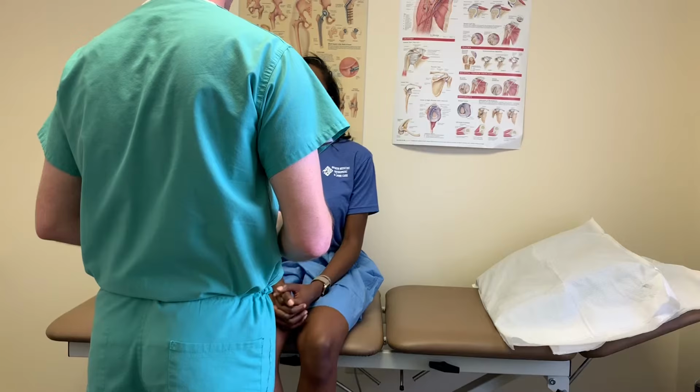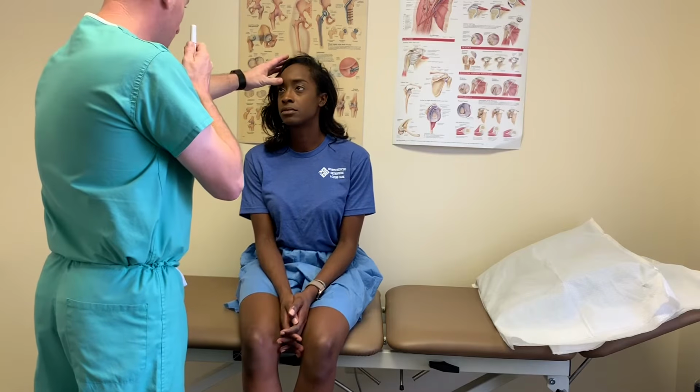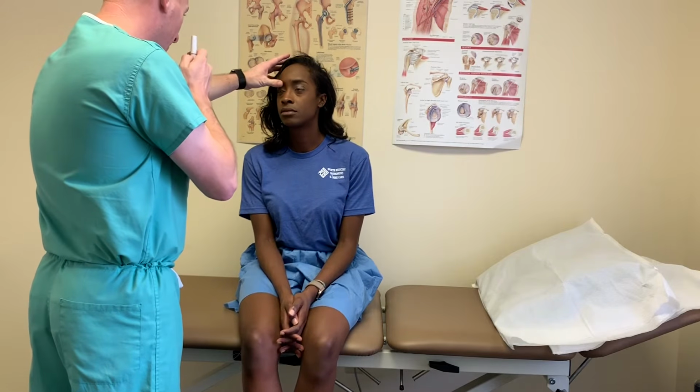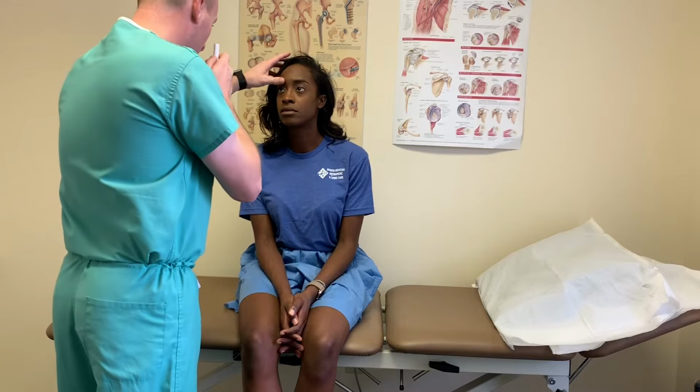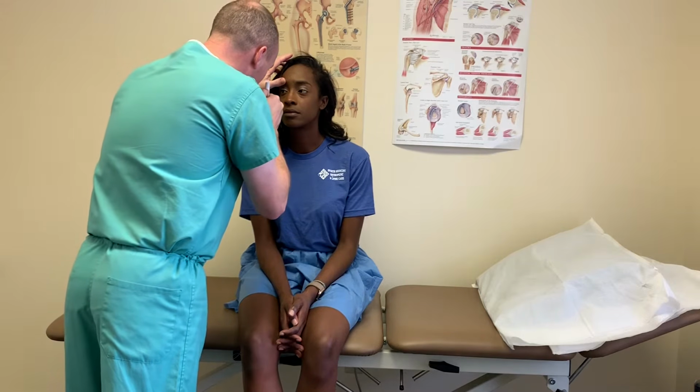Okay, so that concludes the visual or the eye portion of the exam. If I had an ophthalmoscope, what I would do now is, since we don't have one, we'll just verbalize what we would normally do. I would take it out here at an angle, and I would visualize the red reflex in your eye. And I would move in closer, and I would try to visualize those structures of the eye.